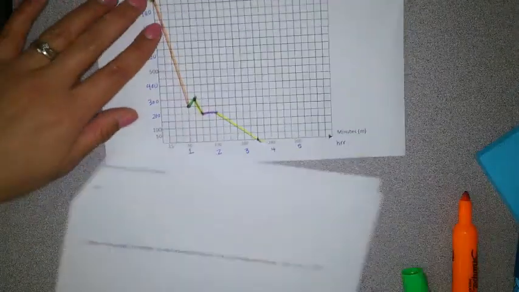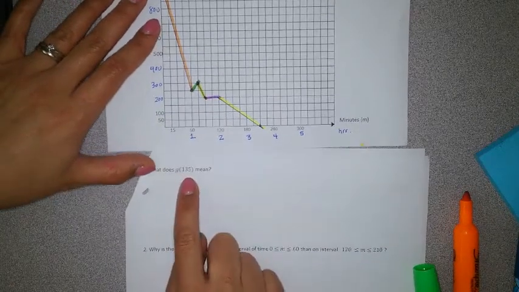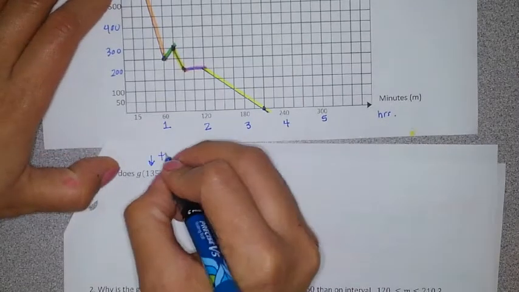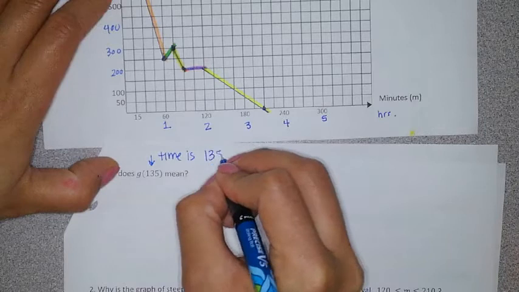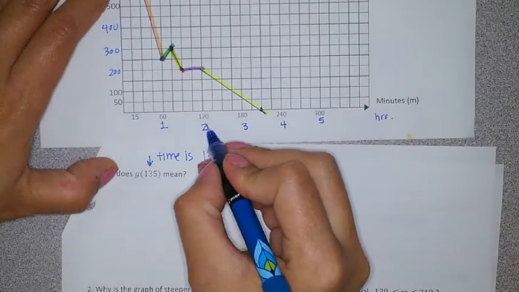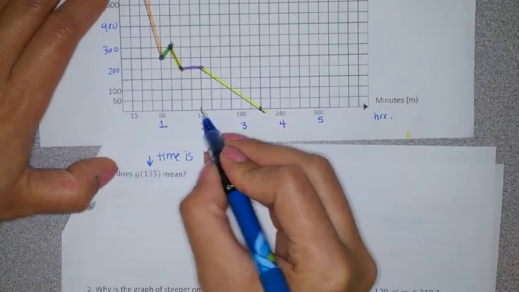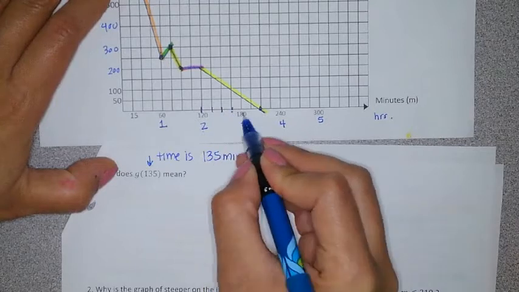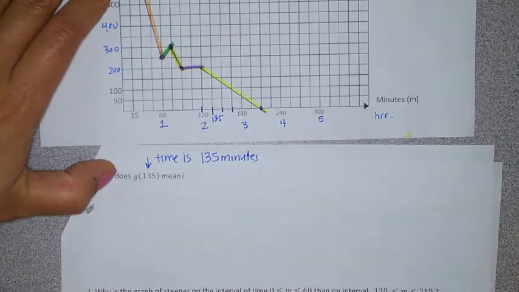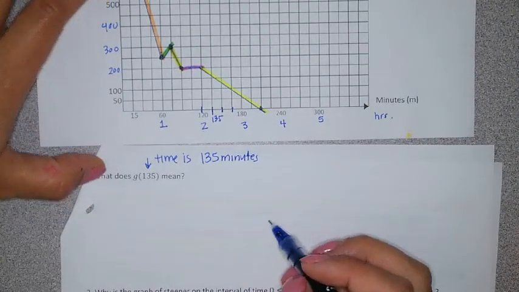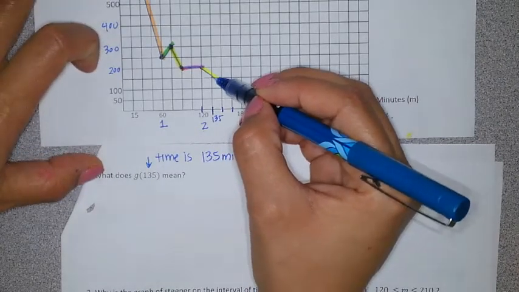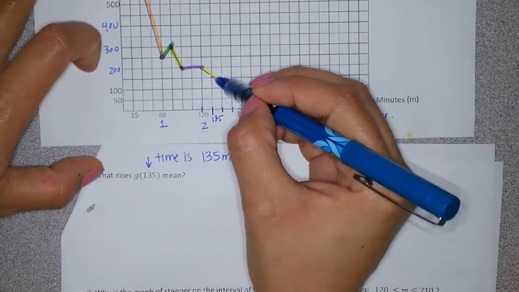The questions are, what is G of 135 mean? Okay, so G of 135, that means that when time is 135 minutes. So this is 120 at hour 2. Every slot is 15 more minutes. So 135 would be here. What does that mean in the context of the problem? So at 135 minutes, we are at about between 150 and 200 gallons, so right here.